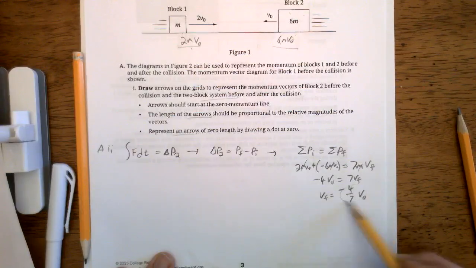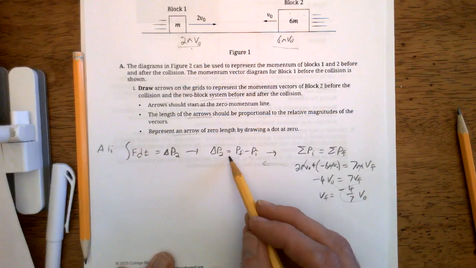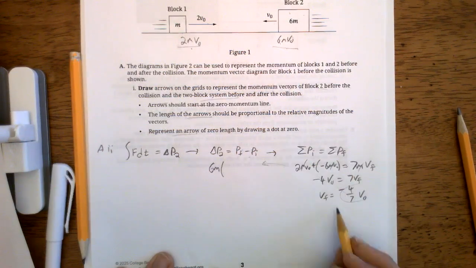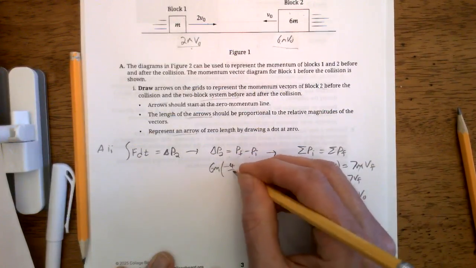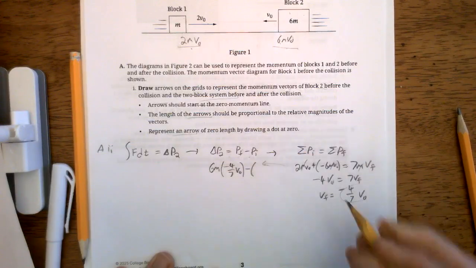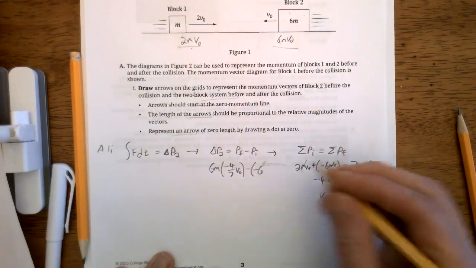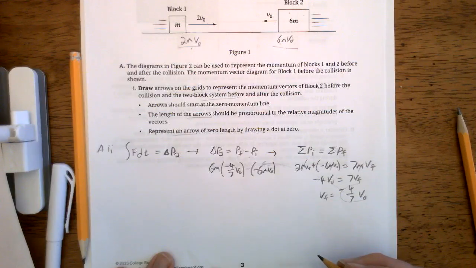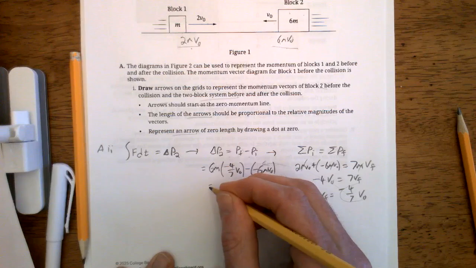So now we can use this to go back to this one. The change in momentum is the final minus the initial, and this is just for block 2. So the final momentum is going to be 6m times this speed in that direction still, negative 4/7 Vo. And then we have to subtract the initial momentum, which is still in that direction, negative 6mVo. Okay, and this is what the change in momentum equals. So we're finding that, and then we can move down.